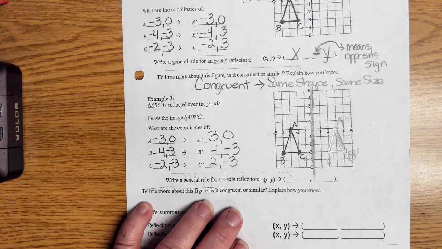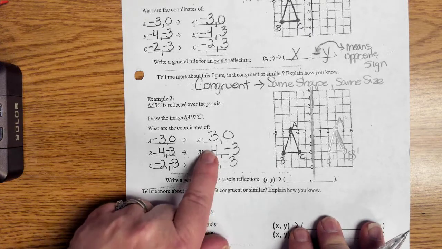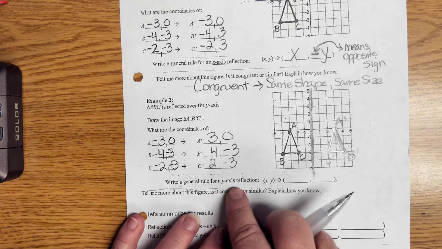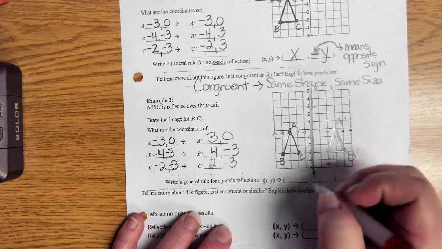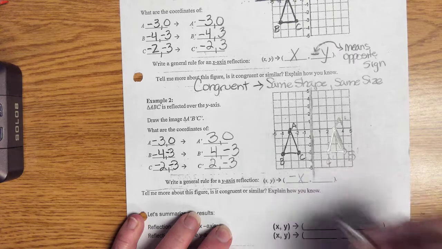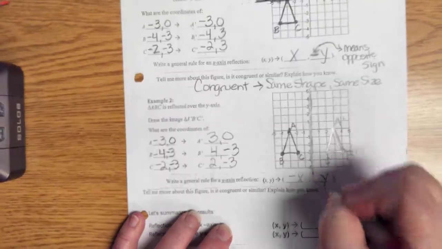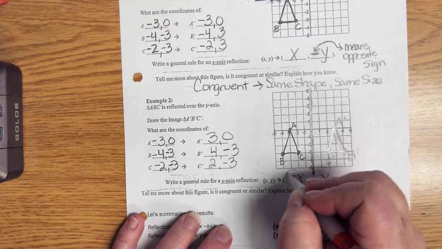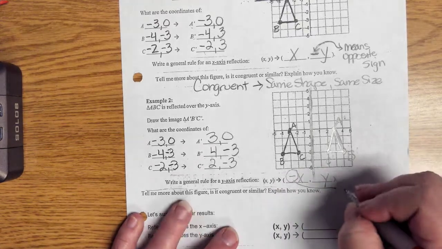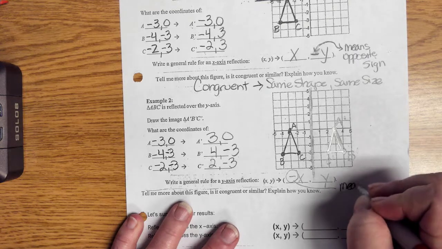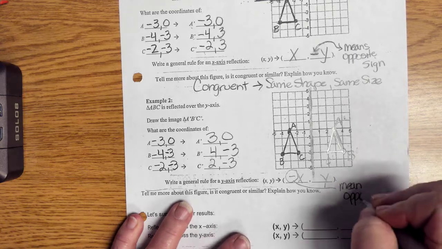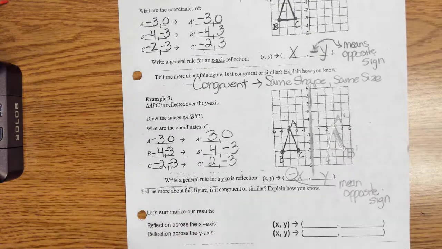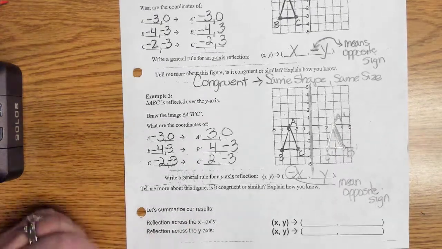The negative. The x coordinate changed the sign, didn't it? So the general rule for flipping over a y-axis is change the sign on the x, leave the sign on the y. Okay? Remember that this means what? Opposite sign.